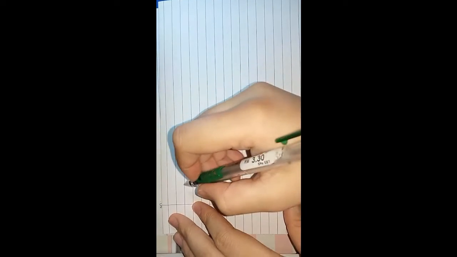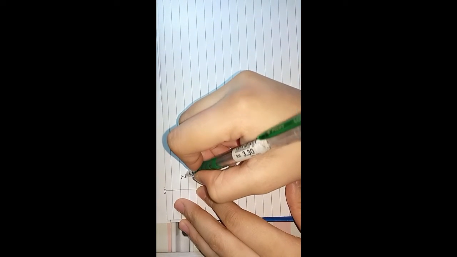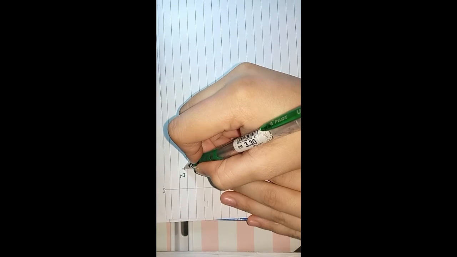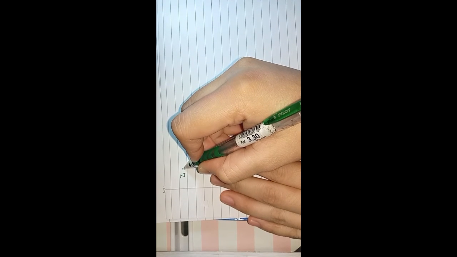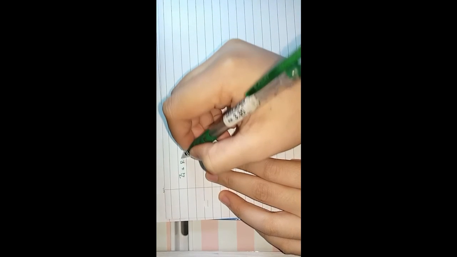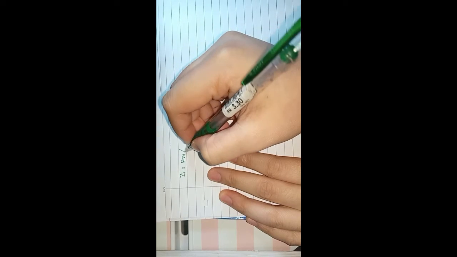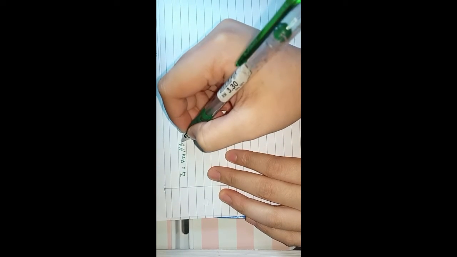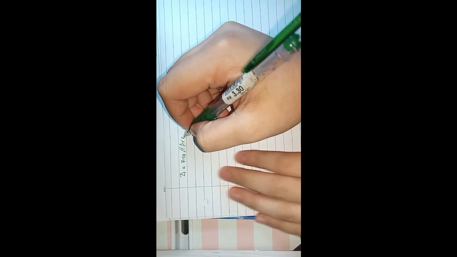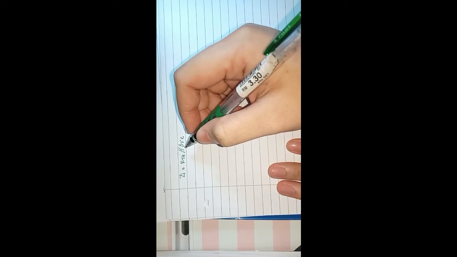Okay, so next we want to find the value of ZI. To find the value of ZI, we can use the formula RTH parallel to beta RE.